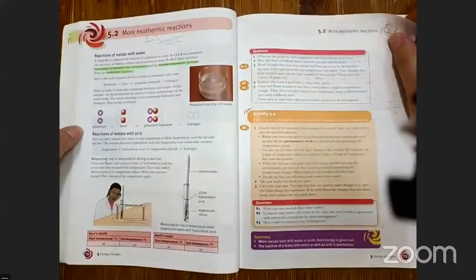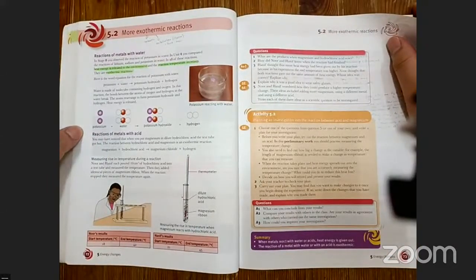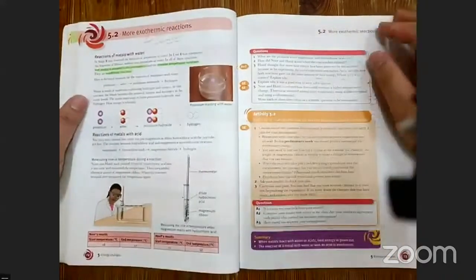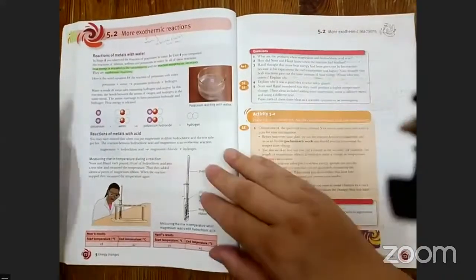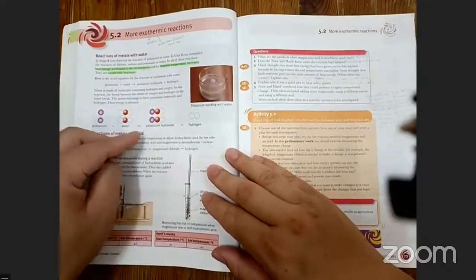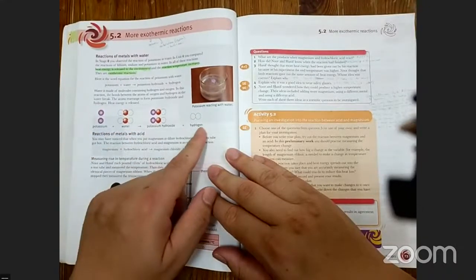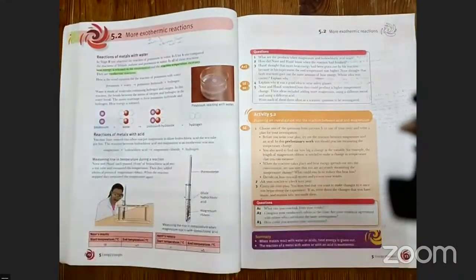And then we learned about exothermic. Exothermic means giving out heat. For example, potassium plus water: the metal plus water becomes the hydroxide and hydrogen, and the reaction gives out heat.